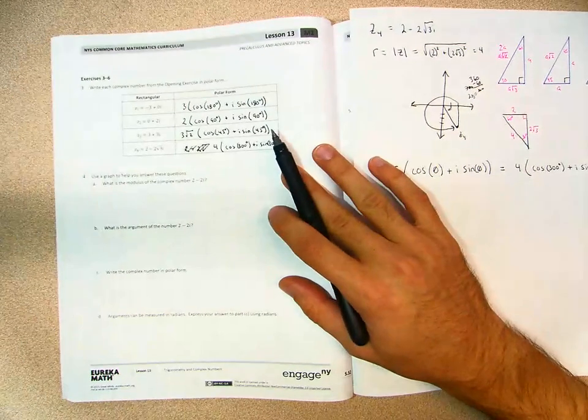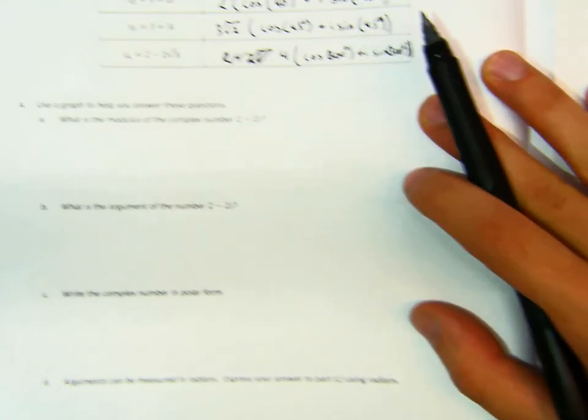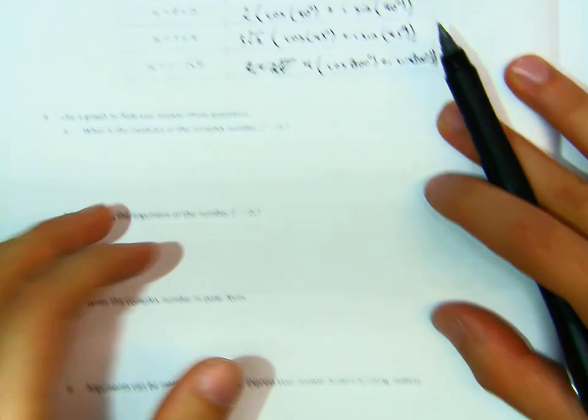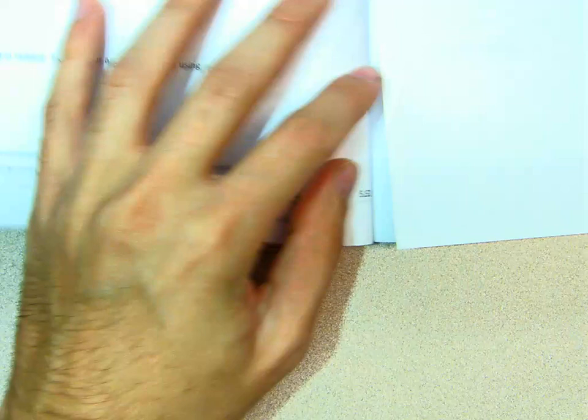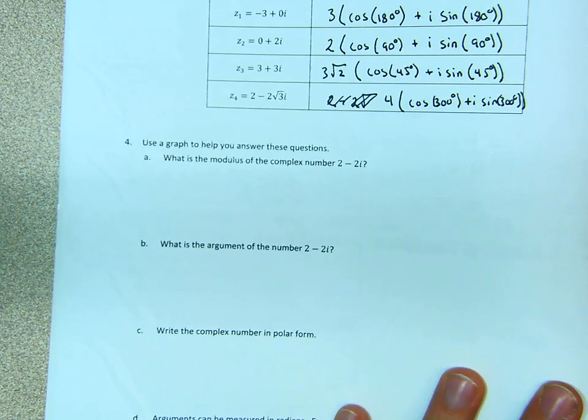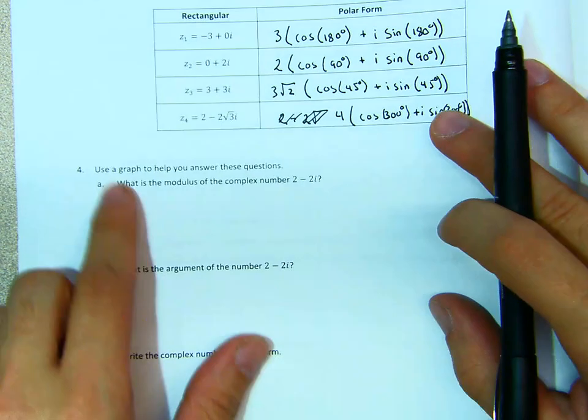Alright, so let's do this. If we wanted to see how to do the next couple of questions in this section, remember we're on page S.52. It's right over here, S.52. Here, let's go to question 4.